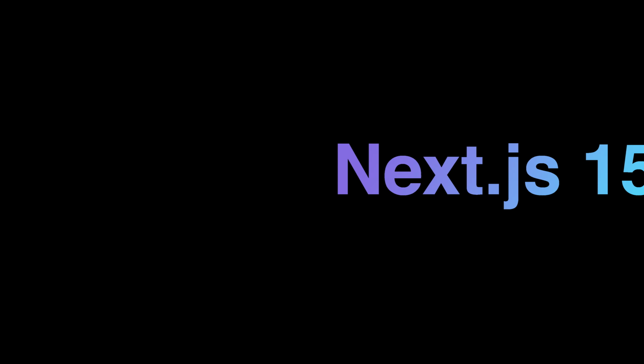Next.js 15 has arrived with a host of exciting new features that are changing the game for full-stack web development.